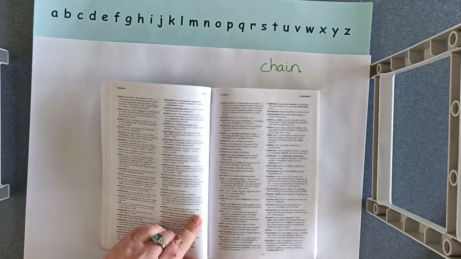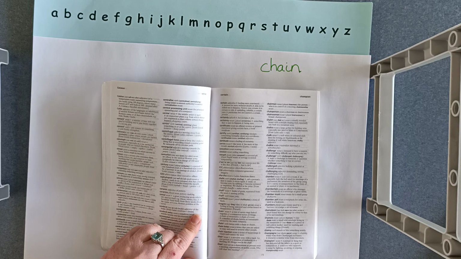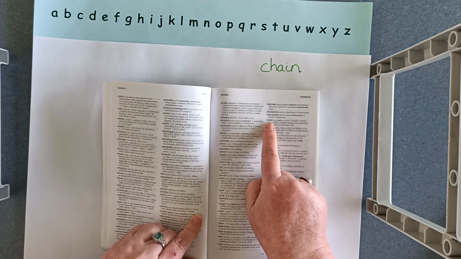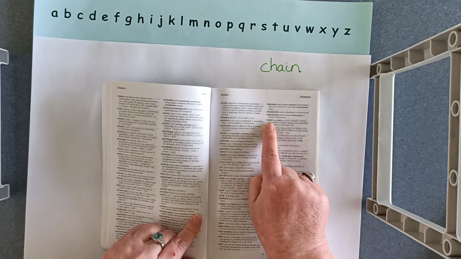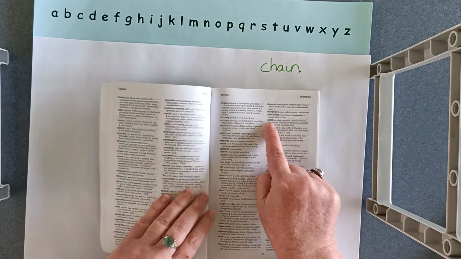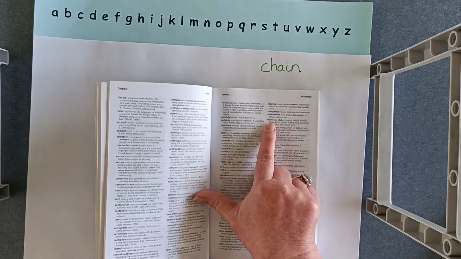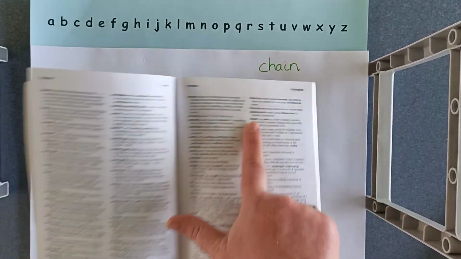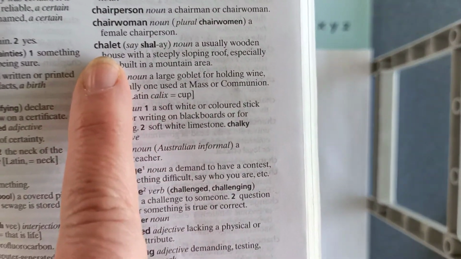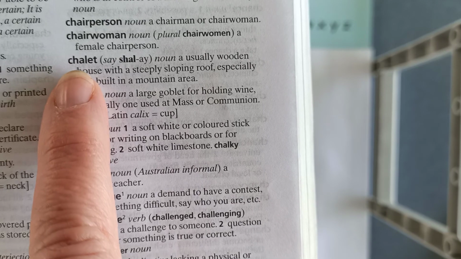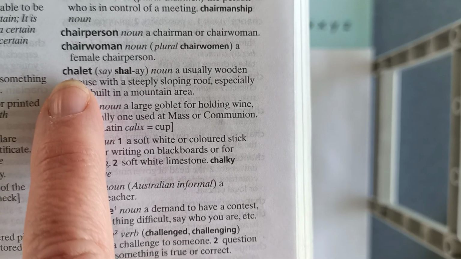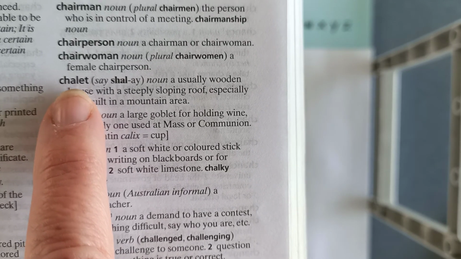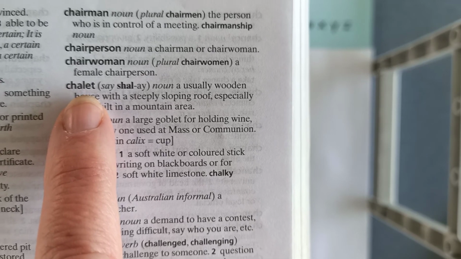While we're on this page, I'm just going to find one. Aha! This word here. Now, I'm going to move it up closer to the camera so you guys can see it, because I'm not sure how well you can see it from there. Probably not that well. Alright, this word here, C-H-A-L-E-T.